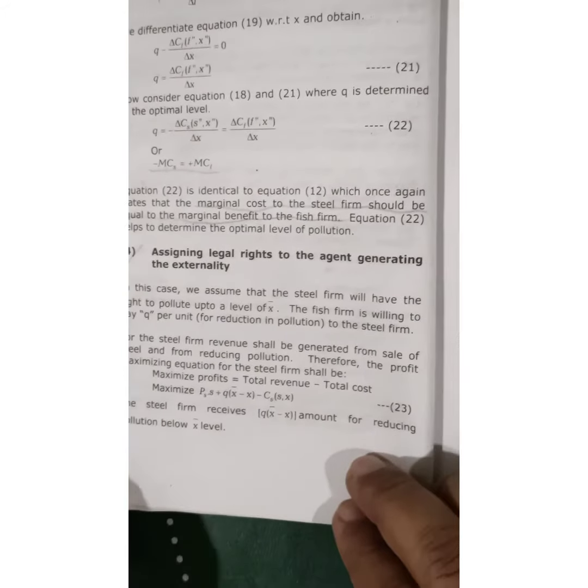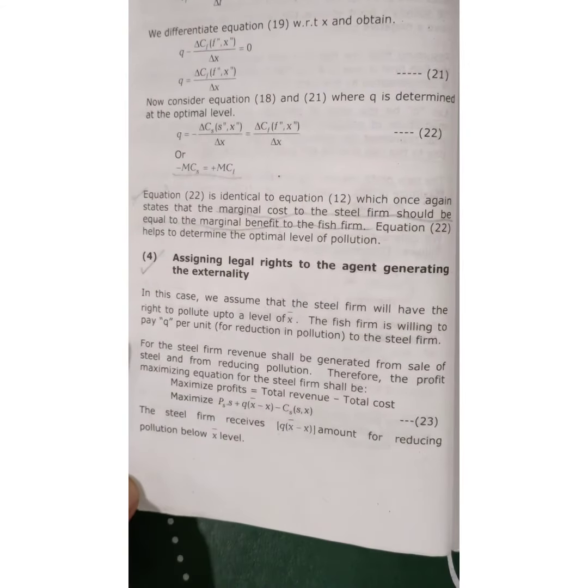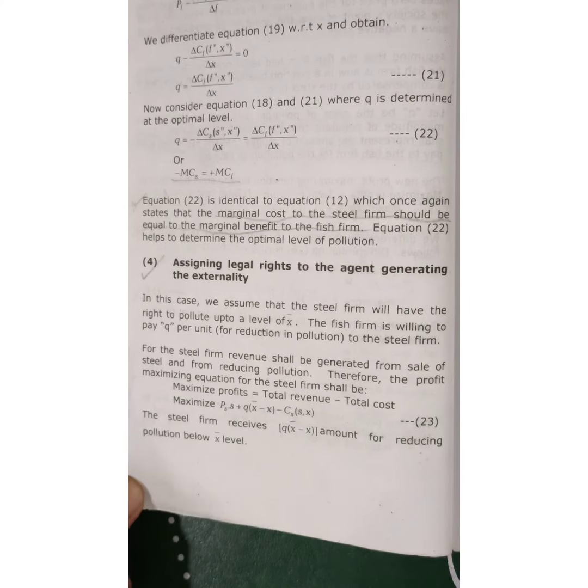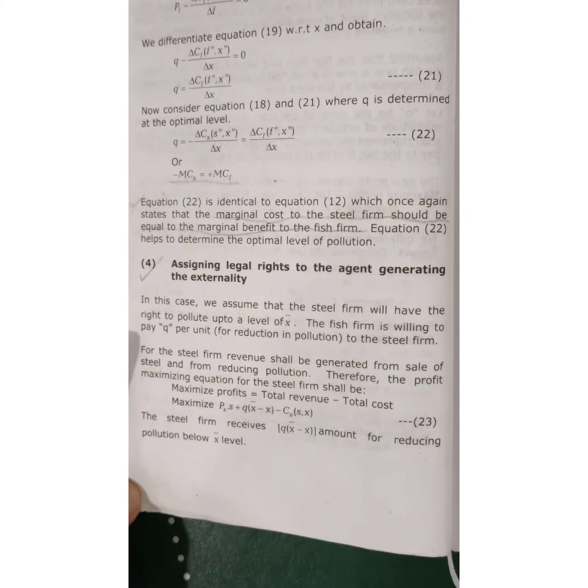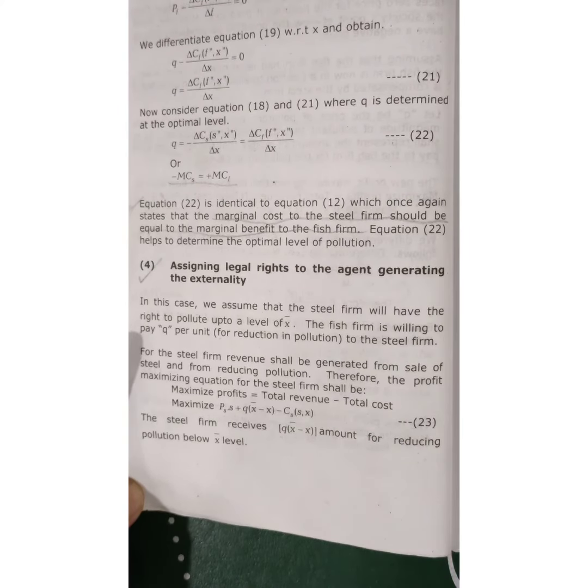Well, guys, we again have a fourth case. In this case, again, there's a property right, but with a difference. So, assigning legal rights to the agent generating the externalities. Samajh aaya? In this case, we assume that the steel firm will have the right to pollute up to a level of X bar. The fish firm is willing to pay Q per unit to the steel firm.